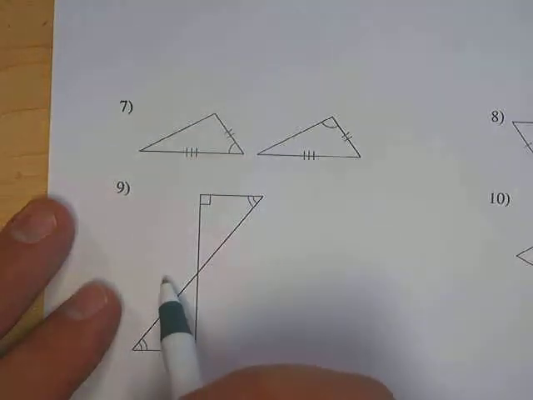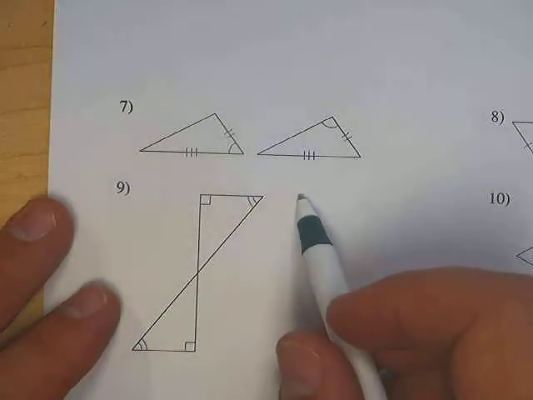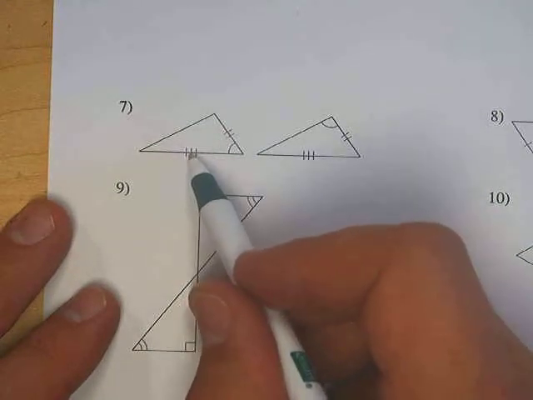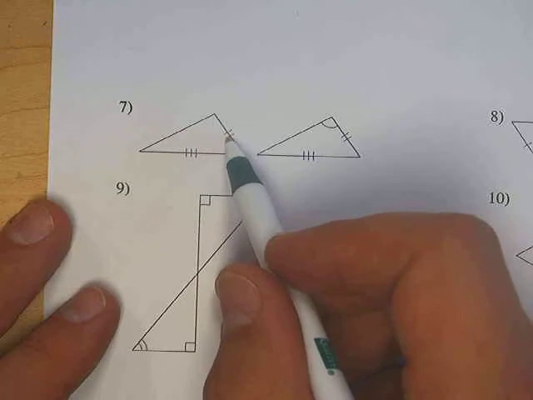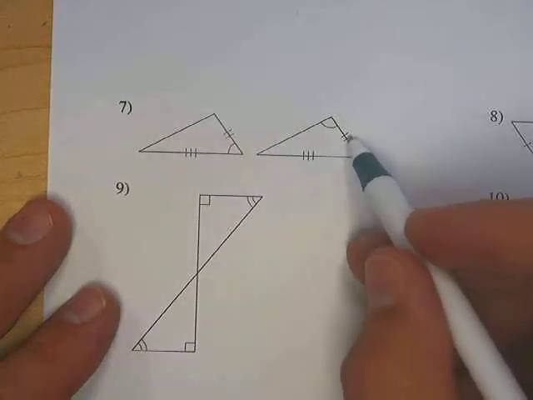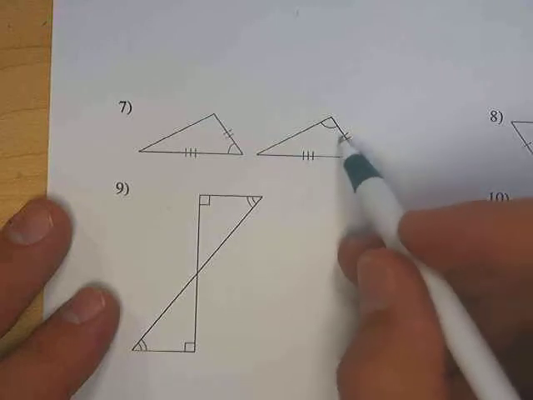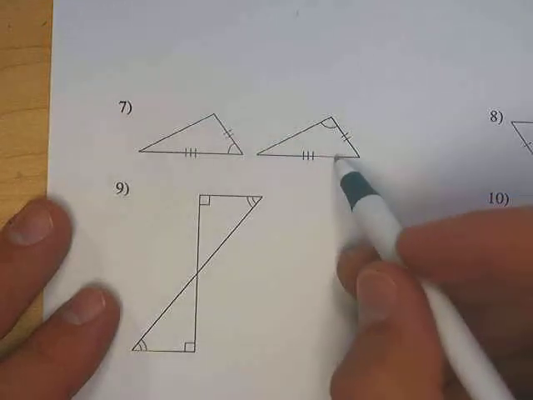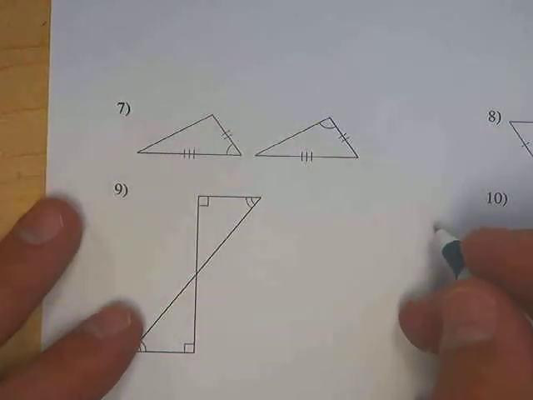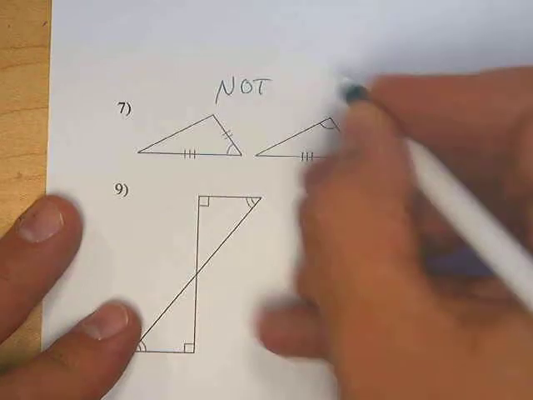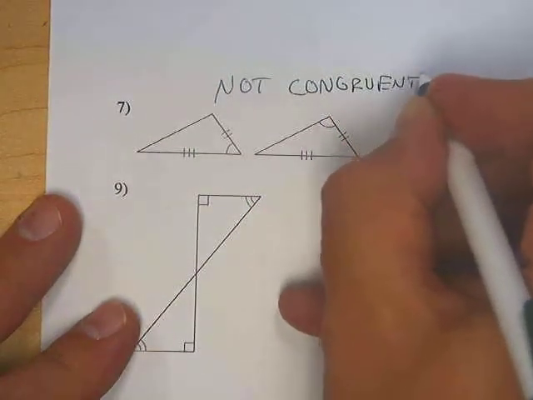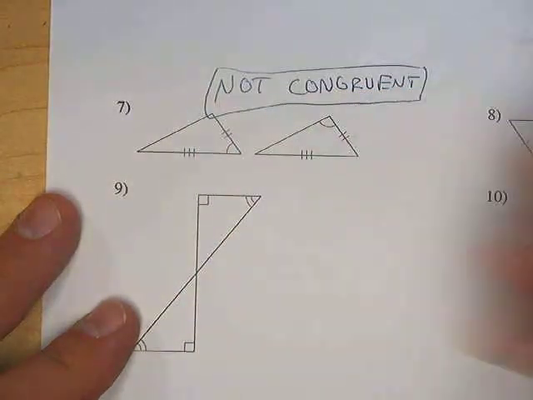Look at number 7. This one's not a right triangle at all. I don't know why it's on here. Oh well. So we have an angle, two sides around it, so it looks like side, angle, side, right? But if you look at this one, the angle's not between the two sides. The angle's up here, two sides are down here. This is angle, side, side. That's a bad word. You don't want to use that. So that means they are not congruent.